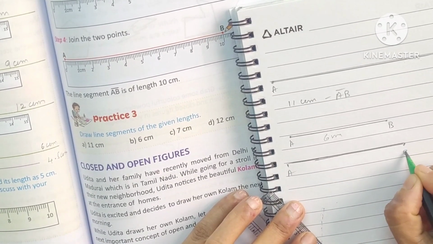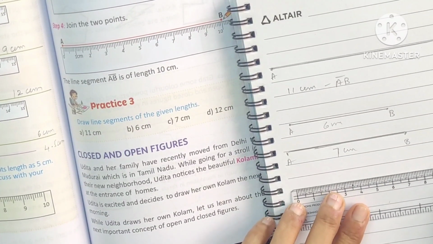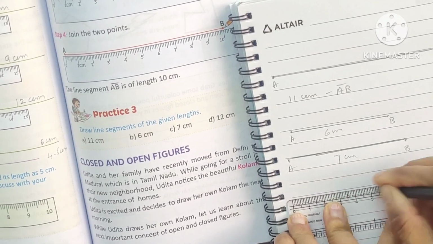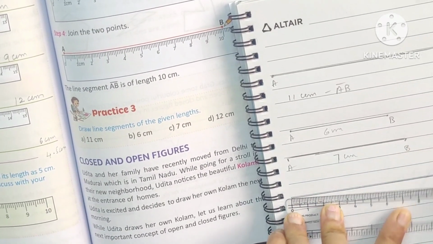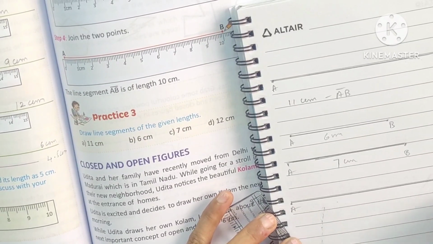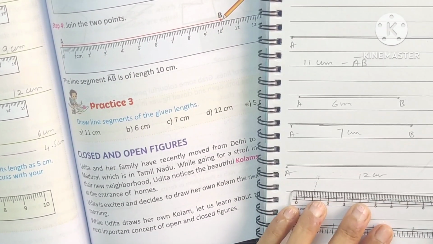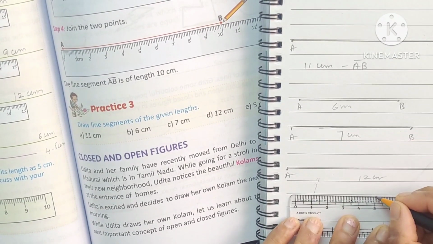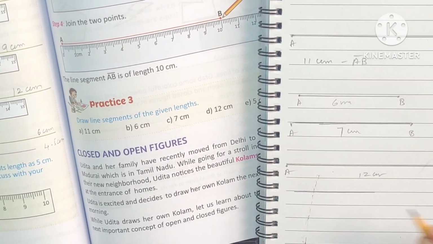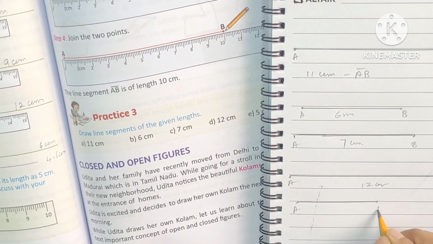A, B. 7 centimeter. Next 12 centimeter. 0 to 12. A, B. 12 centimeter. Next 5 centimeter. 0 to 5. A, B.